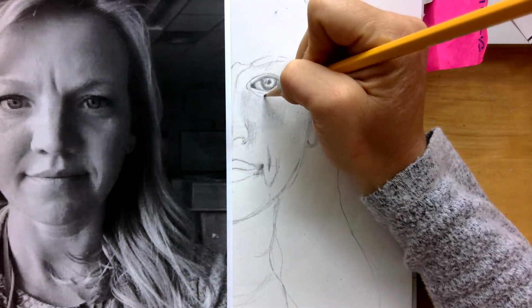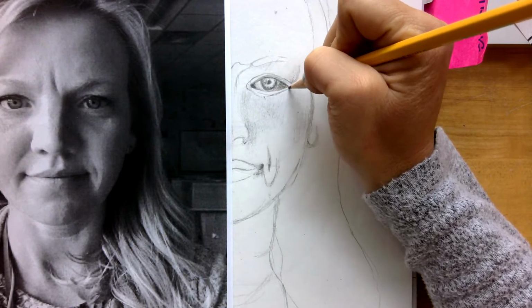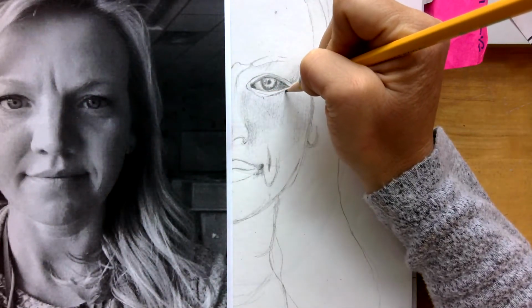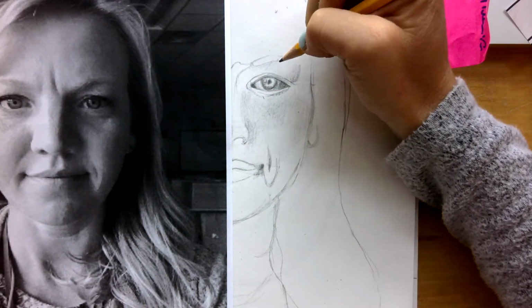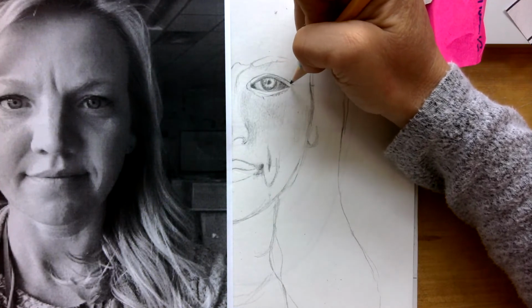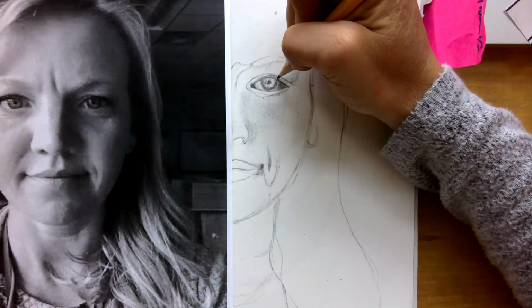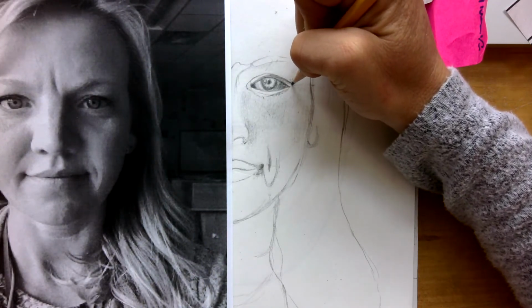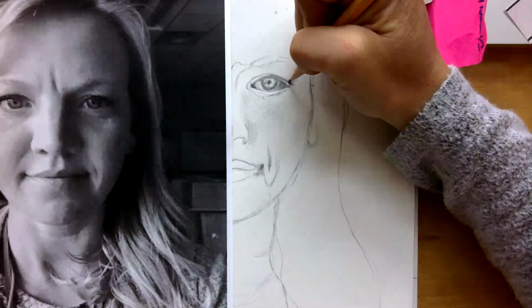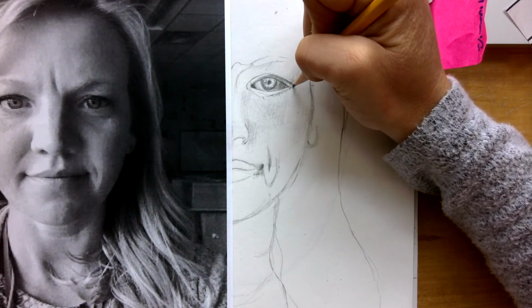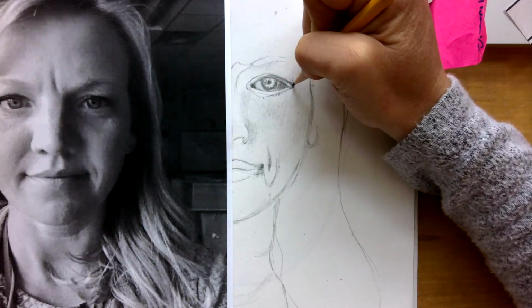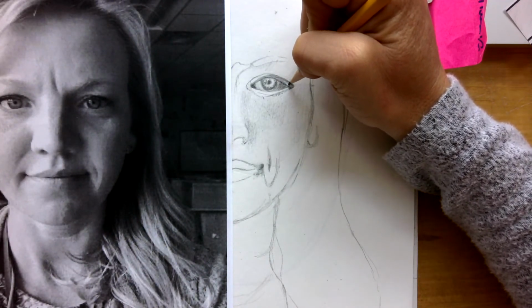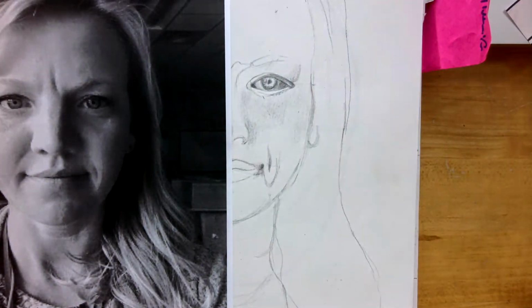Especially younger artists are not going to want to see a lot of lines on the face because it's going to age you, make you look a lot older. So I think you can do most of the shading on your face with your H pencil or your 2B pencil.